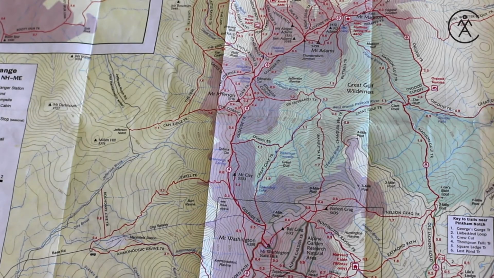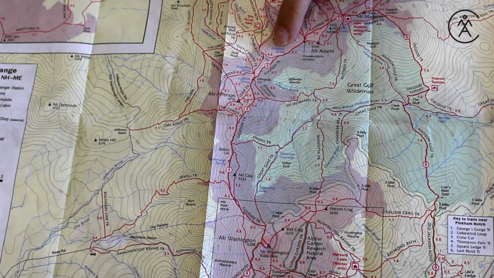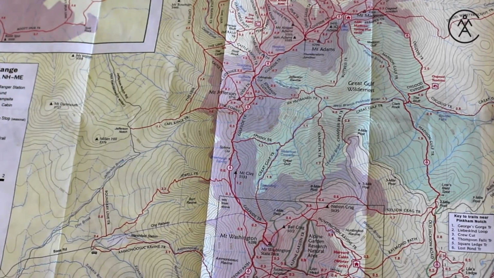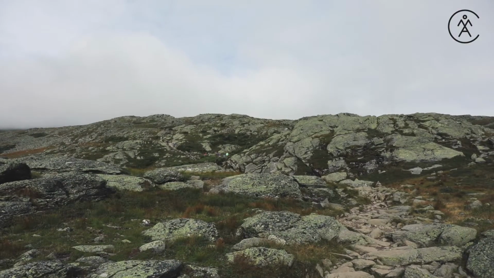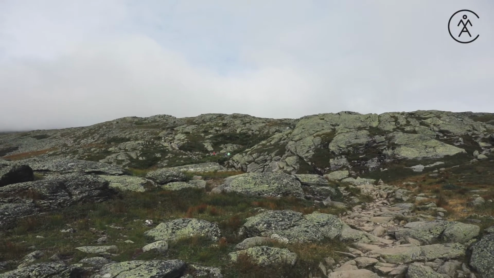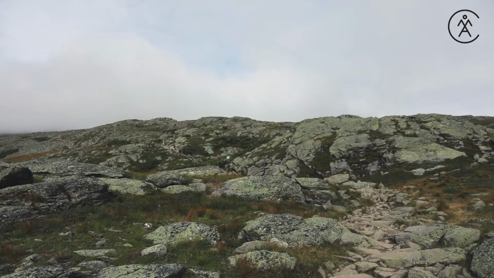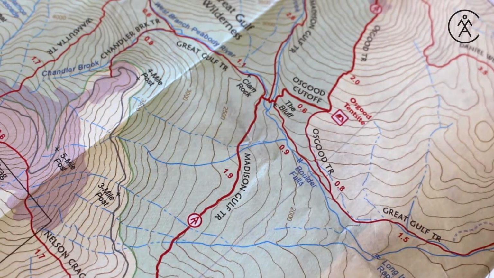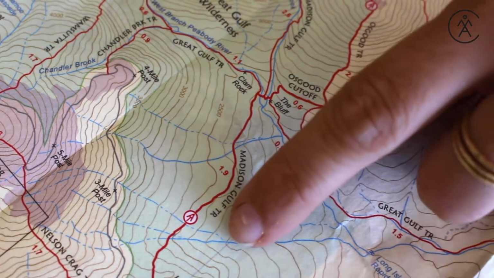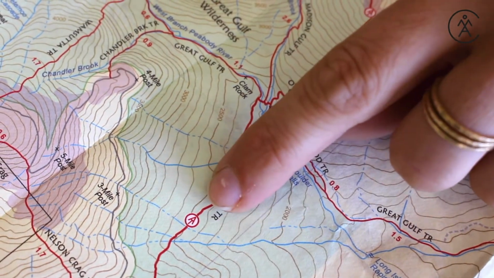Another important color to note is the color purple. Purple on my map is showing where the alpine zone is, or the area where trees stop growing. This is also helpful to note when planning a route. Though the alpine zone is a beautiful area to hike through, it is more exposed and can be dangerous in inclement weather. My map continues to show other important colors like blue for water sources and red for trails.